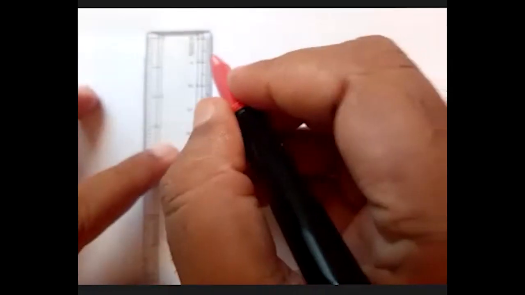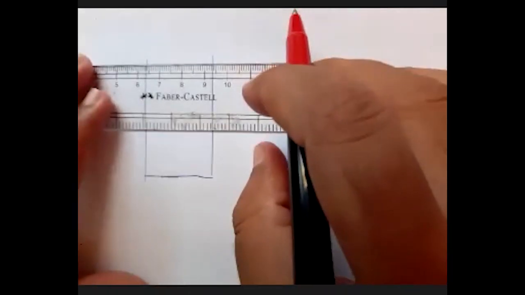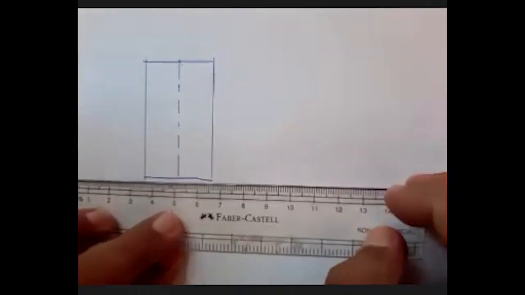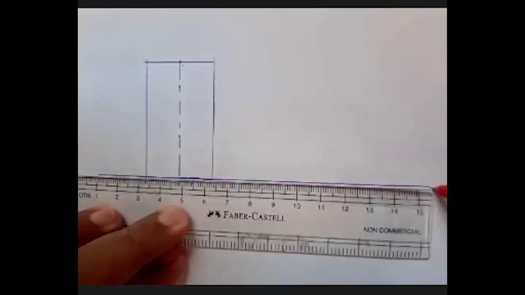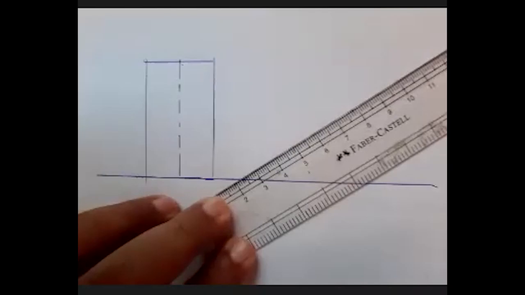Now, since I have a rectangle here, this is my rectangle in my front view. Suppose I have a rectangle like this in the front view, and I have this axis in between. And this axis is resting on this XY line. This axis is making an angle of 40 degrees.